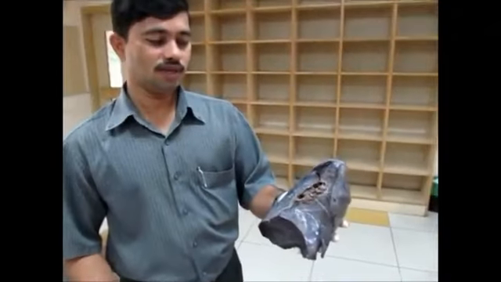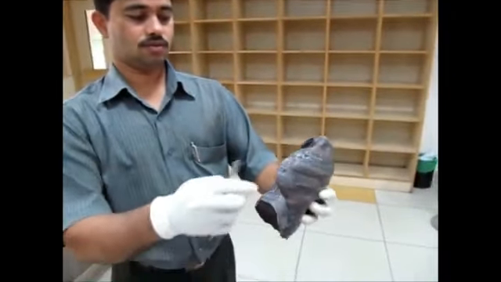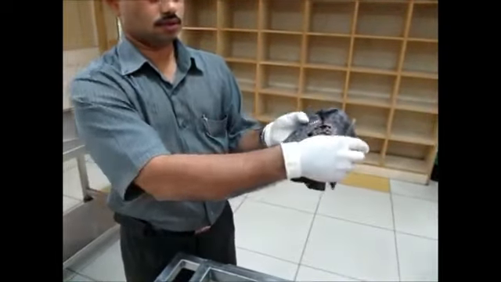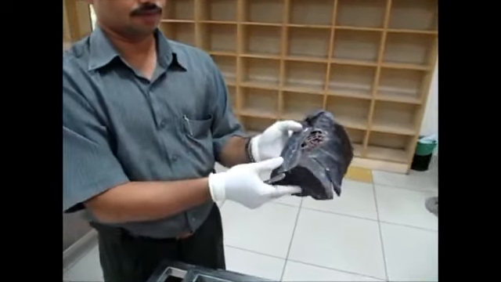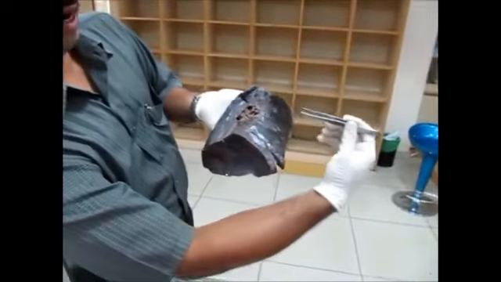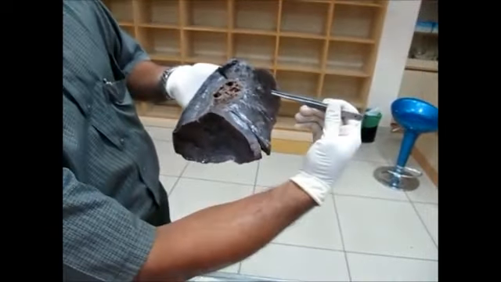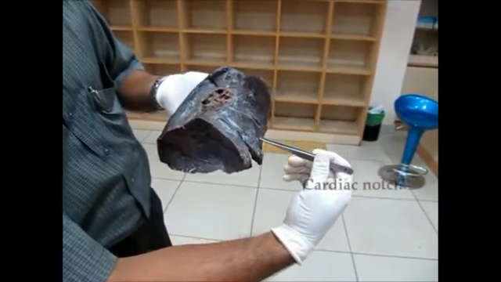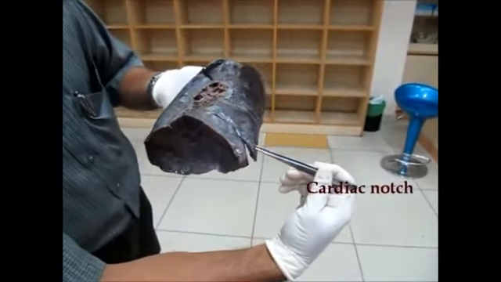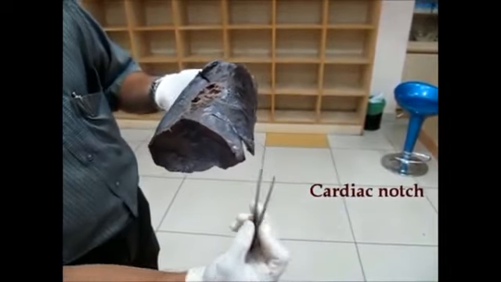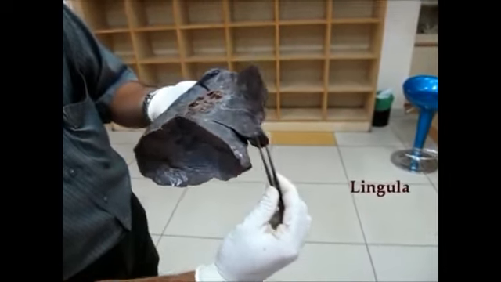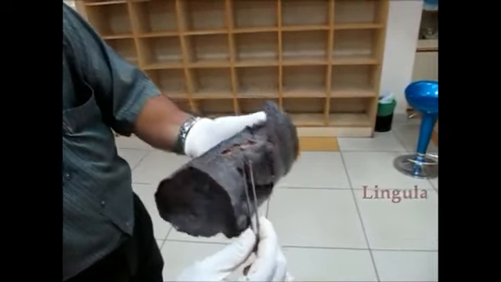I will show you another left lung. This is the costal surface. This is the medial surface. This is the anterior border. This area is cardiac notch, and below that we have a tongue-like part called lingula. This is the part of upper lobe.